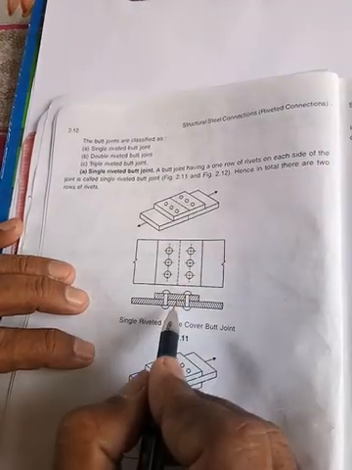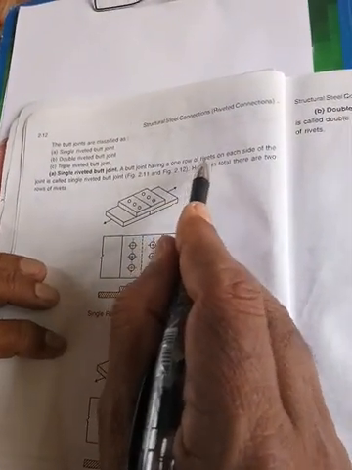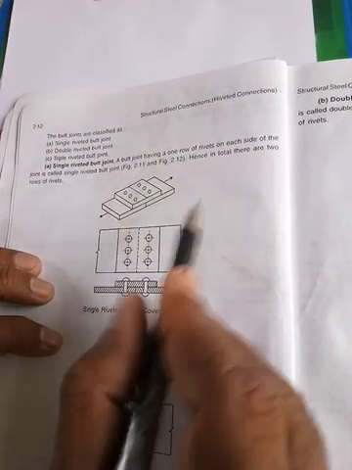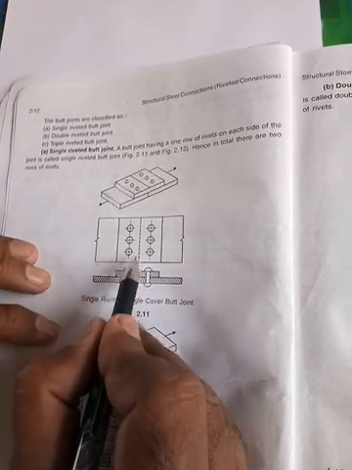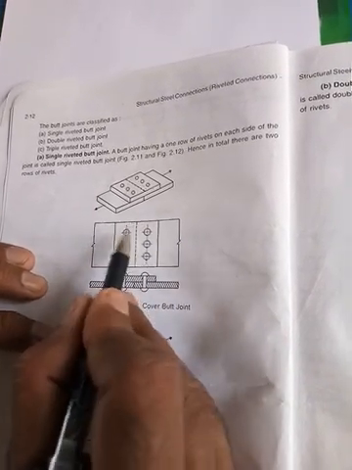This figure shows a single riveted butt joint, that is, a butt joint having one row of rivets on each side of the joint is called a single riveted butt joint. So this is a butt joint. There is one row of rivets on each side of the joint.